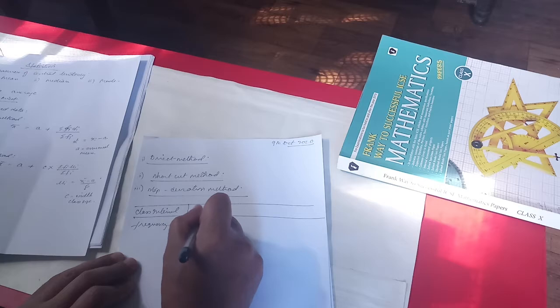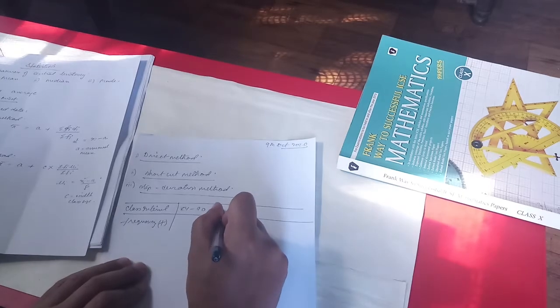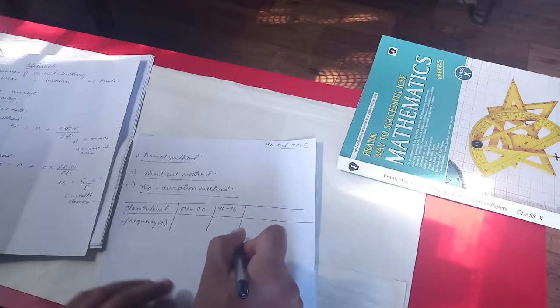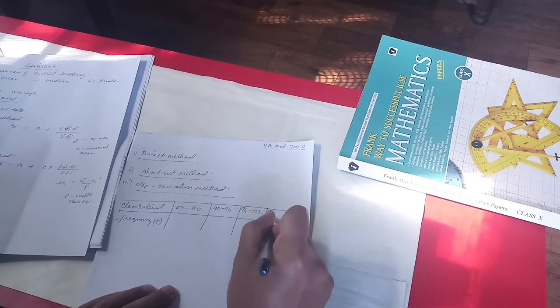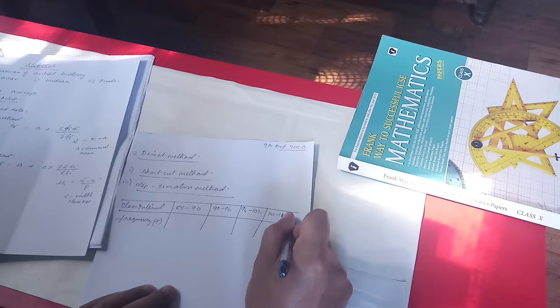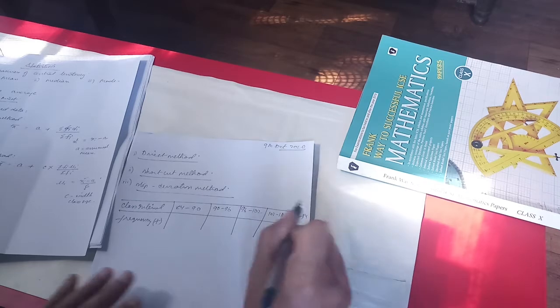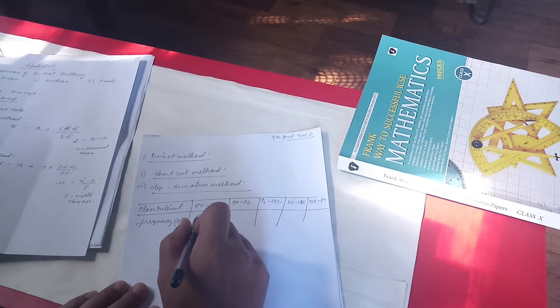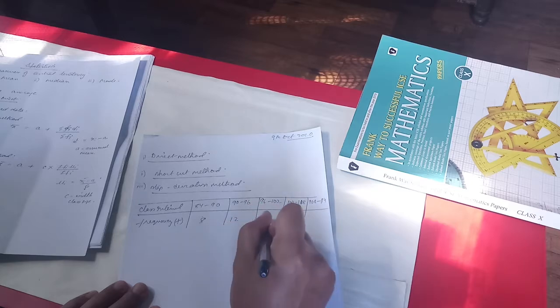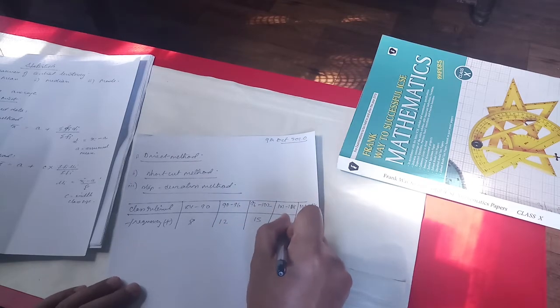So we have got 84 to 90, then 90 to 96, then 96 to 102, then 102 to 108, and finally 108 to 114. Then you have the class mark. Frequency is already given to you: 8, 12, 15, 10 and 5.